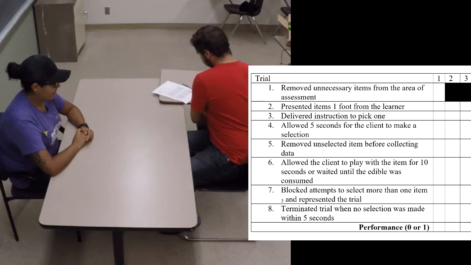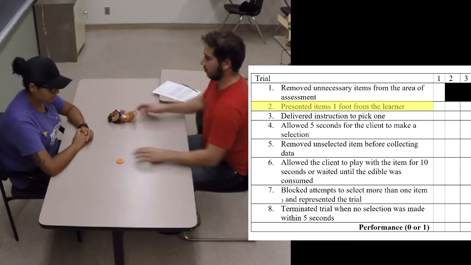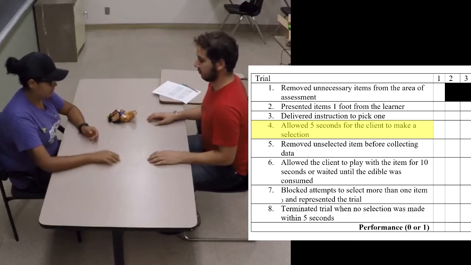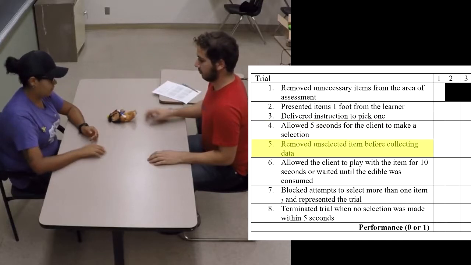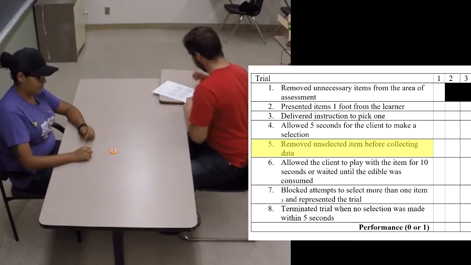After setting up, present two items about 1 foot from the learner. After presenting the items, deliver the instruction to pick one. Pick one. And allow 5 seconds for the client to make a selection. Then, remove the item not selected before taking data.